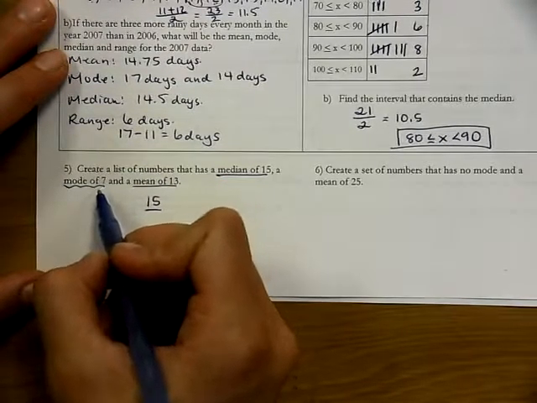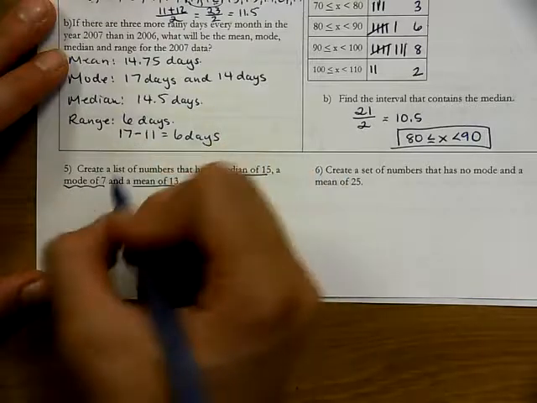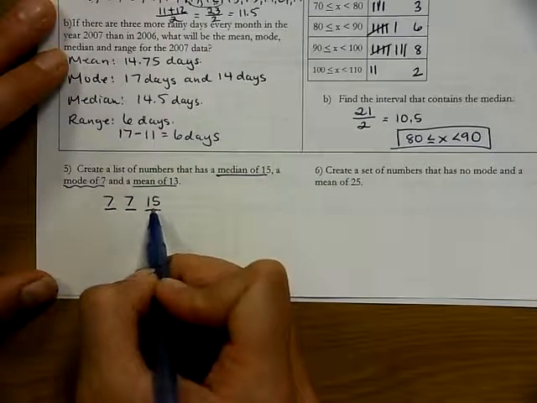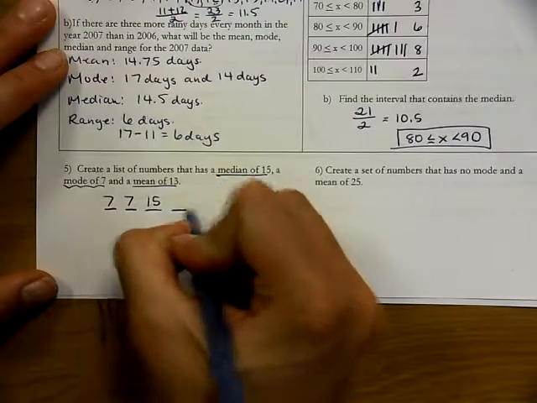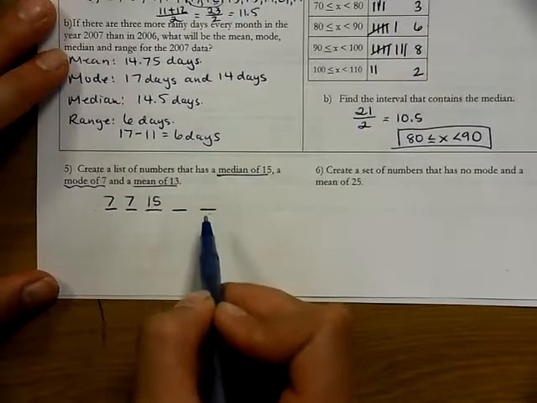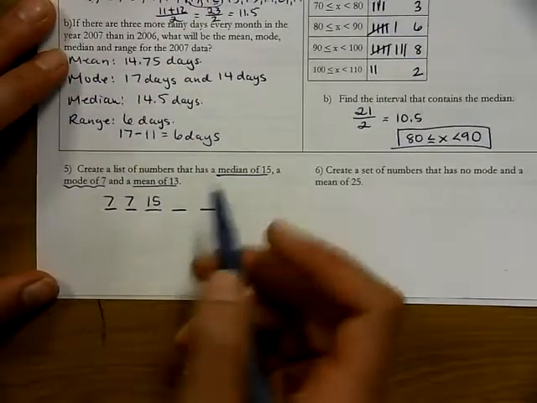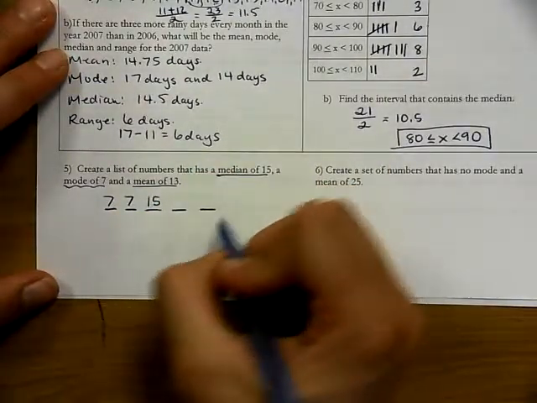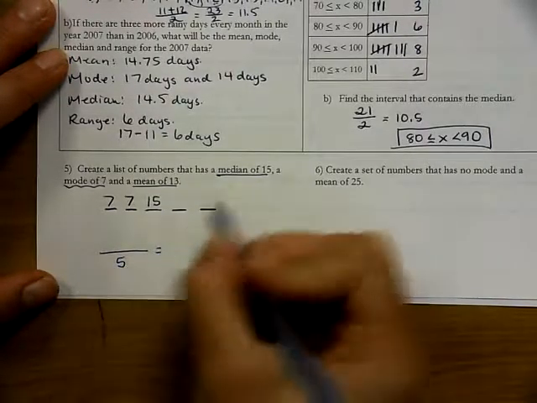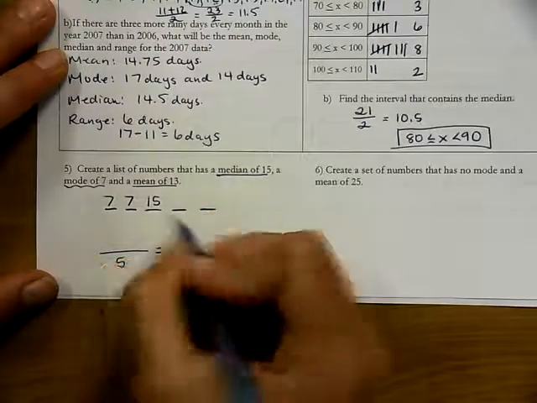We need a mode of 7, which means 7 has to appear more than once. So let's put 7 here and here. Now I'm putting them to the left because they're less than 15. So then I'll also need 2 numbers to the right. In order for 15 to be a median, it has to be in the middle when they're written in order. So now what I'm thinking is when I add up these 5 numbers, they have to all add up, and then when I divide them by 5, it has to equal the mean of 13.